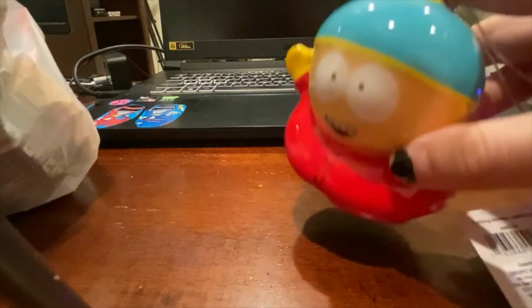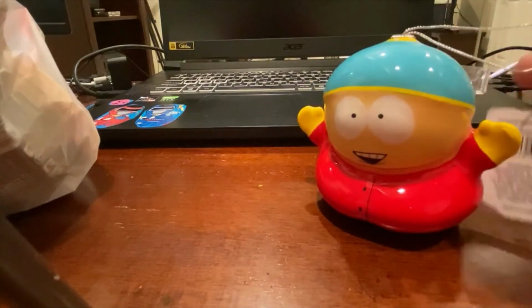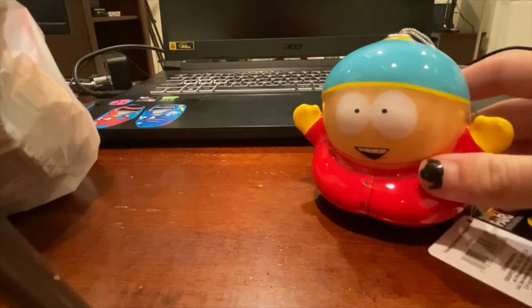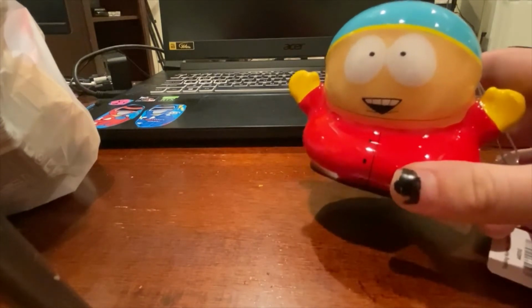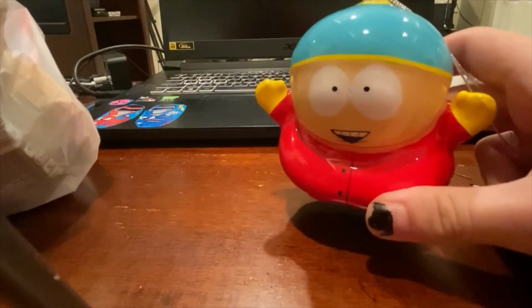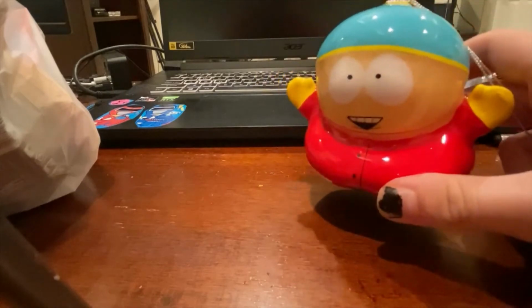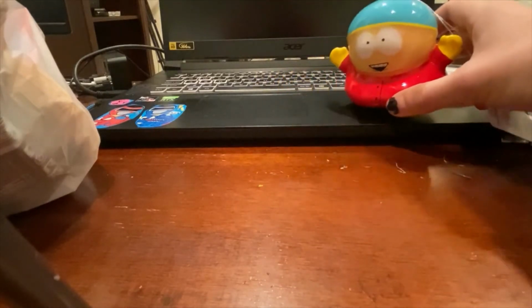Put that to sleep somewhere, I guess. Okay, so first thing is this Eric Cartman ornament, and obviously this is going on my own personal Christmas tree, because my mom might kill me if I put this on the main one, because obviously, you know, South Park is not a kid's show, so we got this Eric Cartman guy.